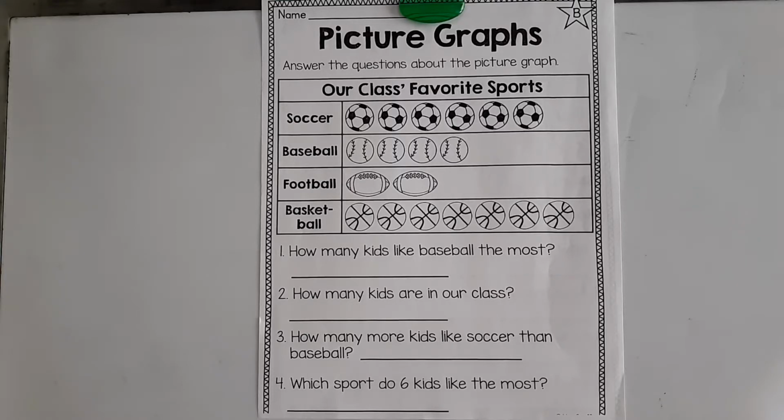And then we were able to use our graph to decide who had the most letters in their name or who had the least letters in their name. So we use a graph oftentimes to give us information or ask questions about the information we're gathering.